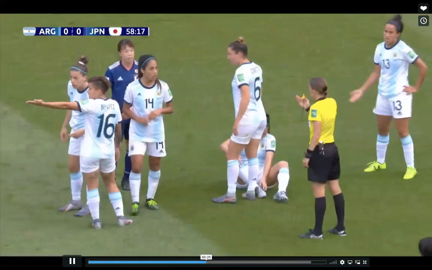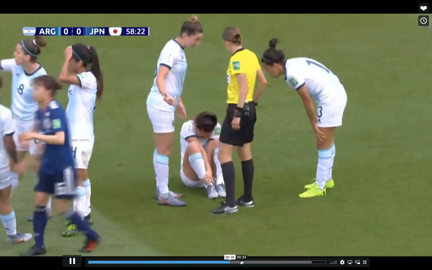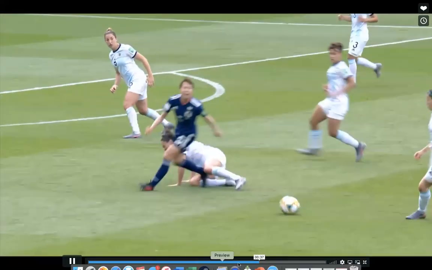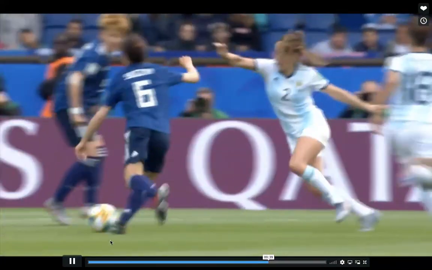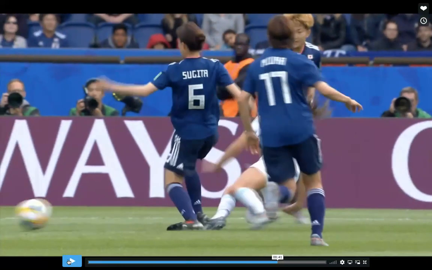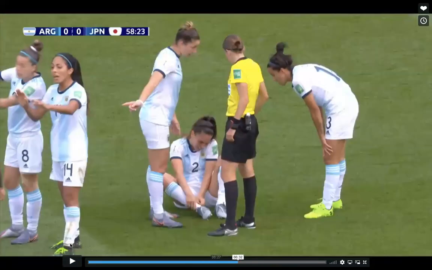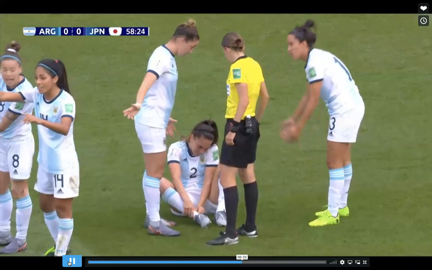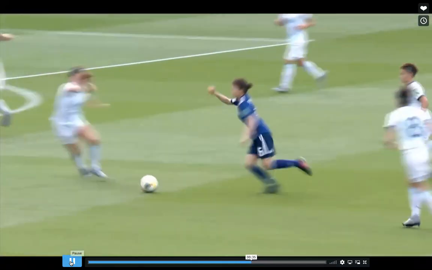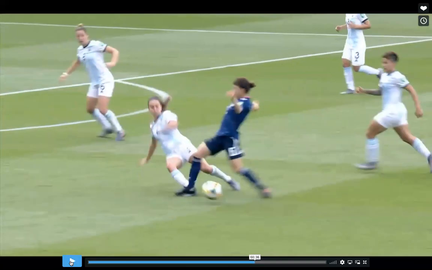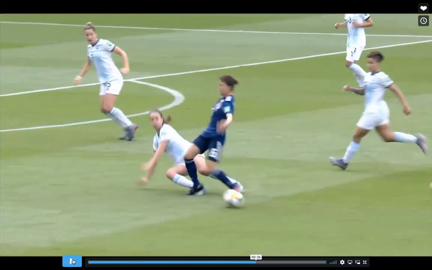Let me wait for the replay here. So as you can see here, this player reaches for the ball, misses, and steps on the top of the foot. This is a better replay for you. So I think, Sonny, this is a good clip for the question you've asked. A player reaches for the ball, misses, and comes down on the top of the foot.